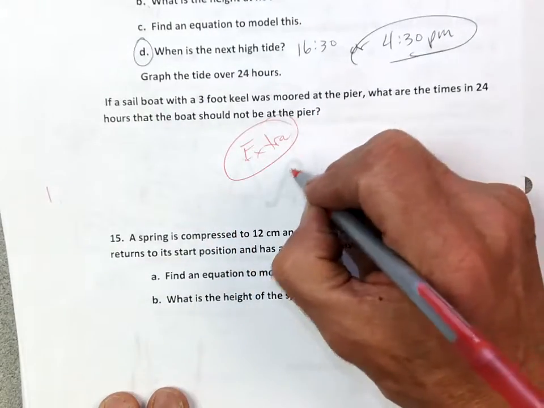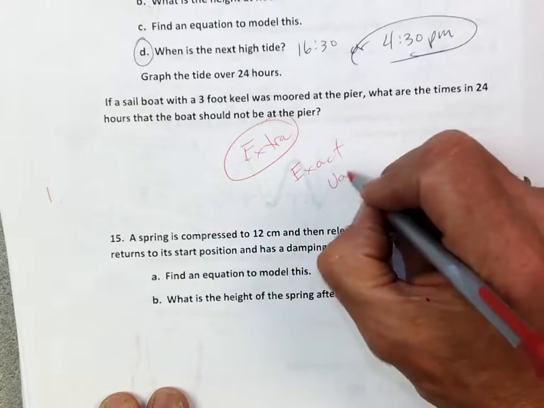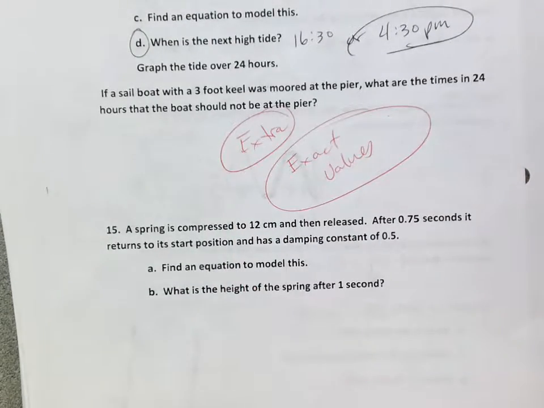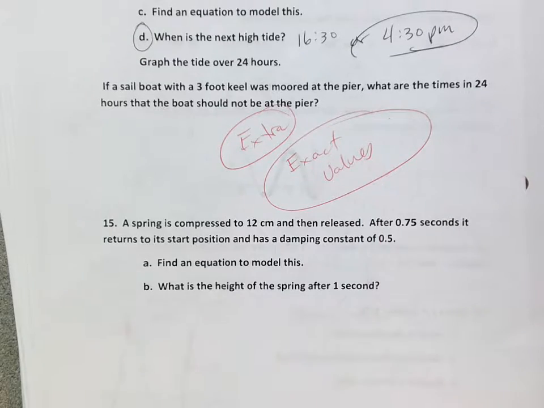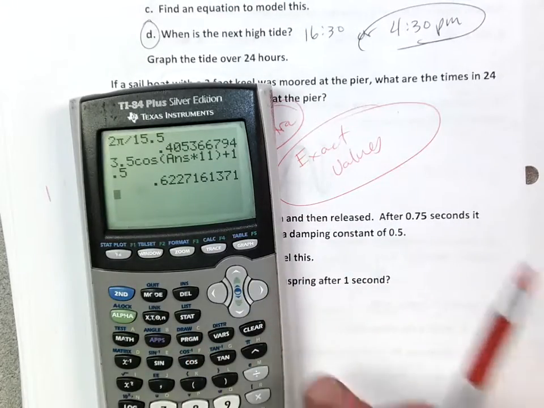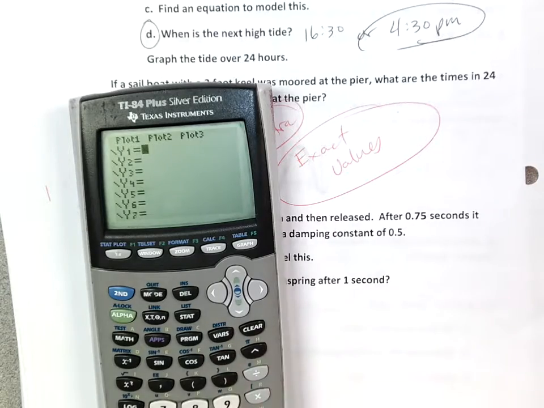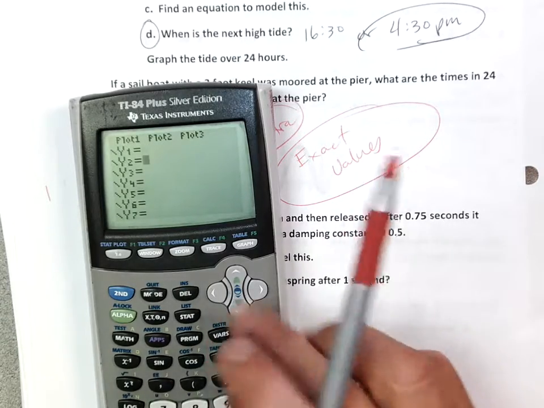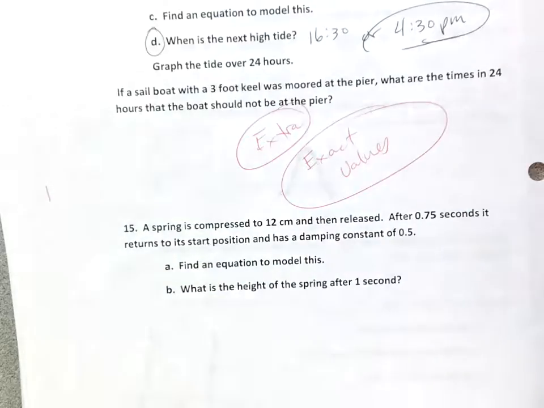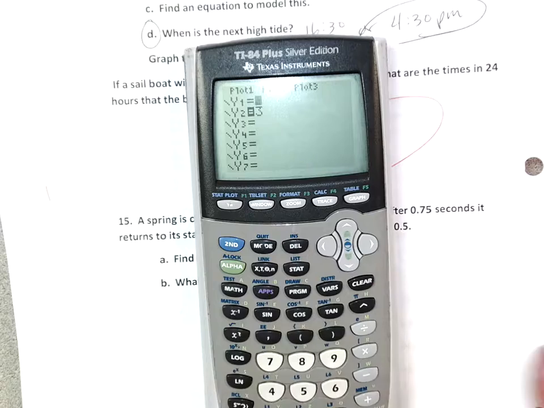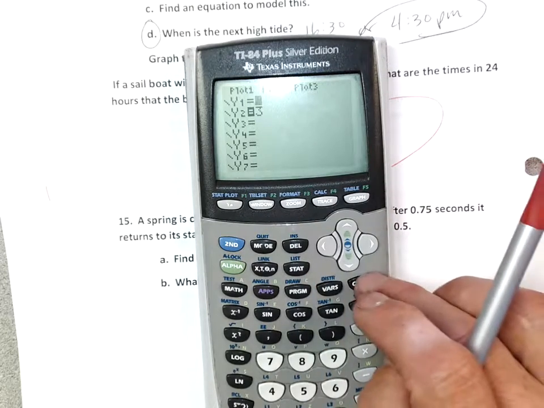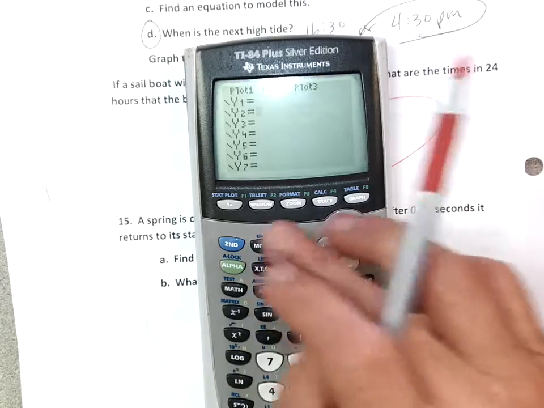Because I want exact values. Come see me and I'll show you. Remember how we graph it and you get the intersect buttons and all that? Hint: if you were to graph this, look for the intersect button. If you go y equals and graph this, and then you also graph 3, you find out where they intersect. If you want to know how to do this exactly, come see me later, okay?